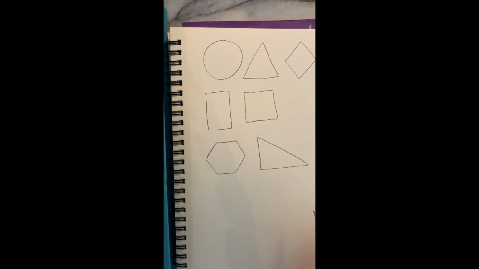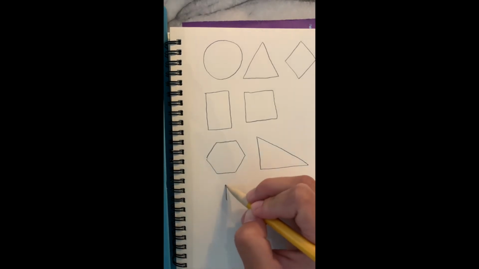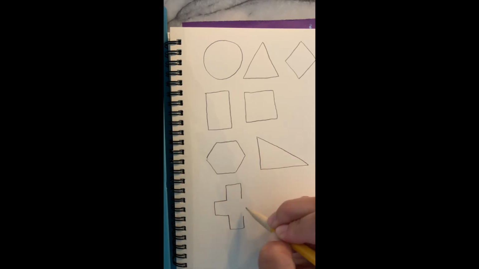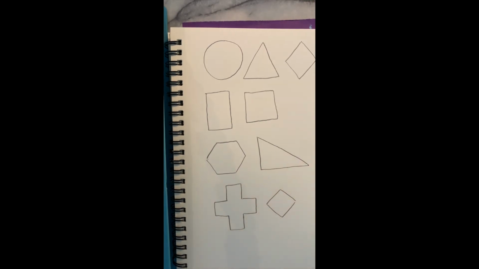Now, one we might not think of off the top of our heads is a cross or a plus sign. This would be considered a geometric shape because of its straight lines, and it is symmetrical. Not all geometric shapes have to be symmetrical, but many of them are because of their straight lines.